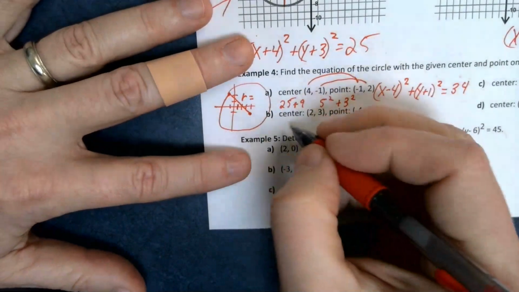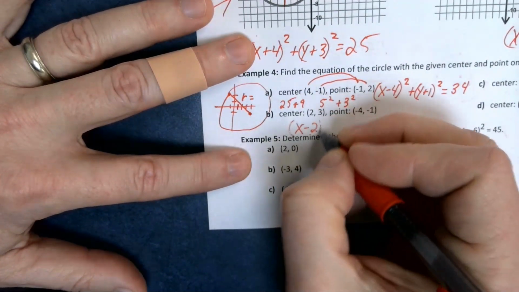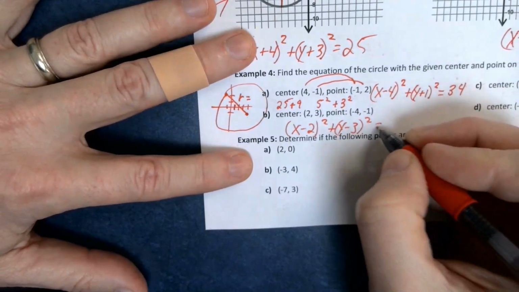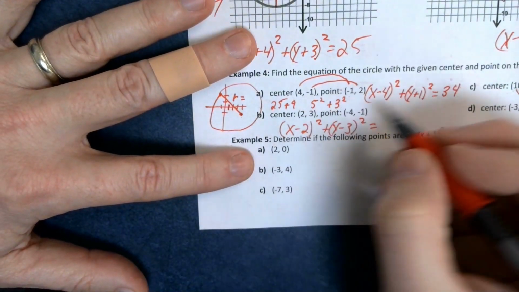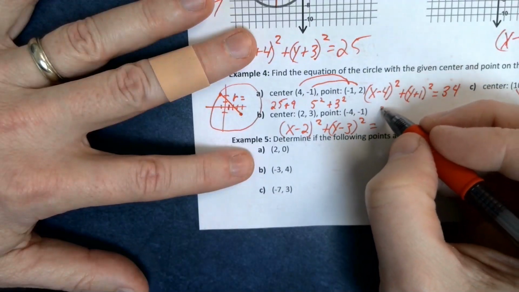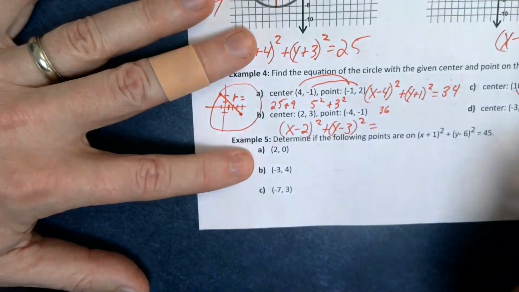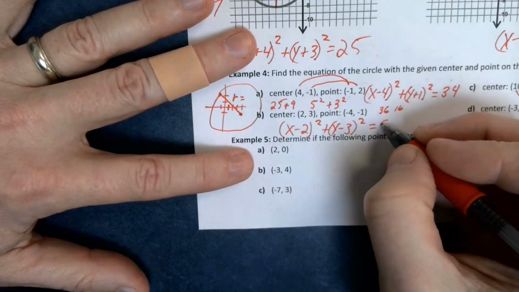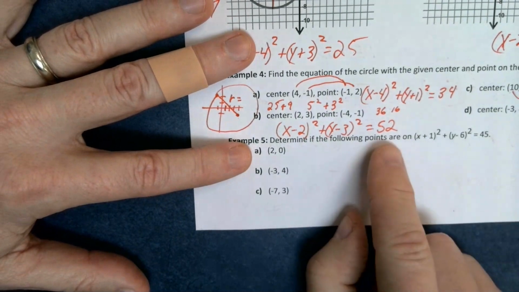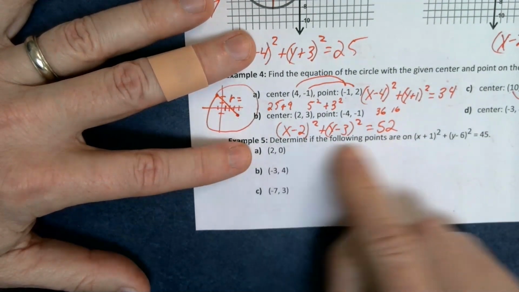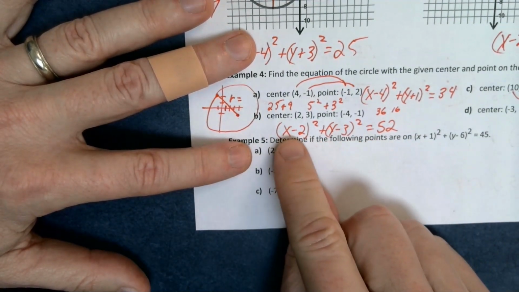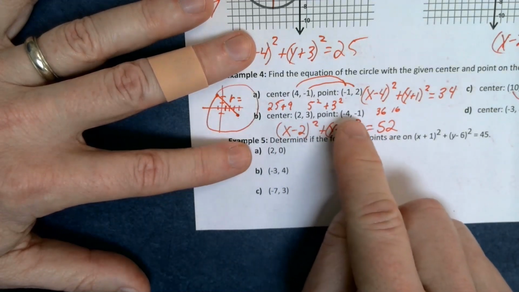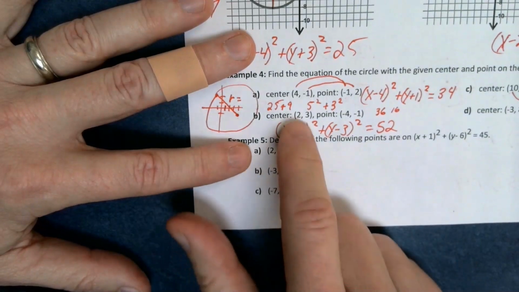Here we go. This one. X minus 2 quantity squared plus y minus 3 quantity squared equals 2 to -4 is 6, so that's 36 when I square it. 3 to -1 is 4, 4 squared is 16, 36 and 16 is 52, and that's what that number would be. And you can check any of these. You can plug them into Desmos, plug that equation in, and then plot the points 2, 3, and -4, -1, and you can see that that point will be on that circle that is centered at 2, 3.